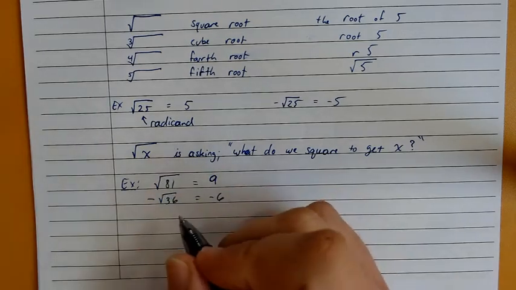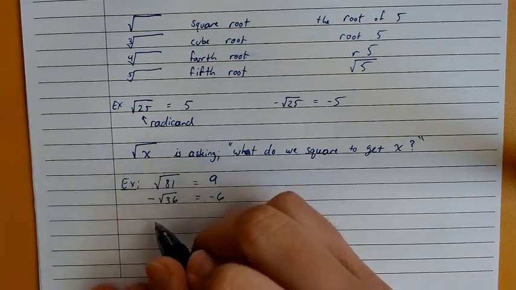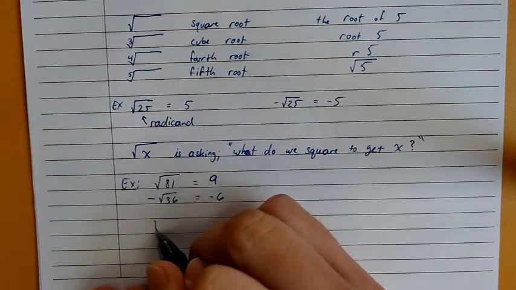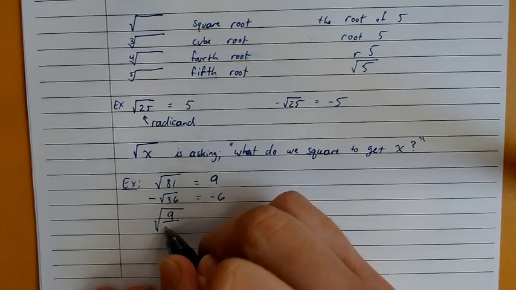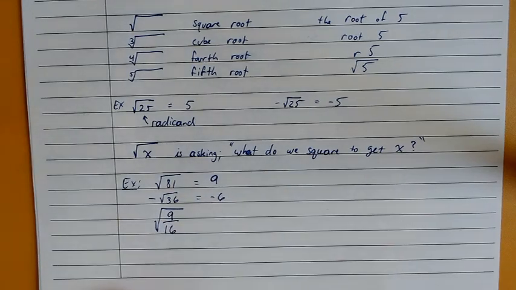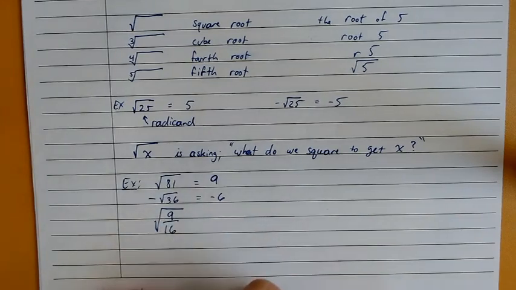Now this will work for a fraction as well. The nice thing about fractions when it comes to roots is that each part of the fraction, the numerator and the denominator, are handled separately. So for example, if I have 9 over 16 and I want to take the square root, I don't have to worry about it as a fraction. I can just look at the top and the bottom separately.